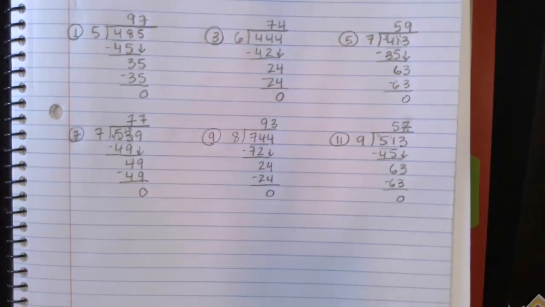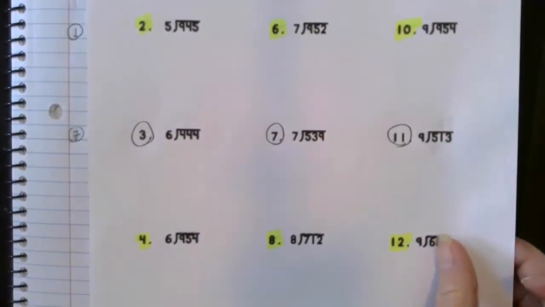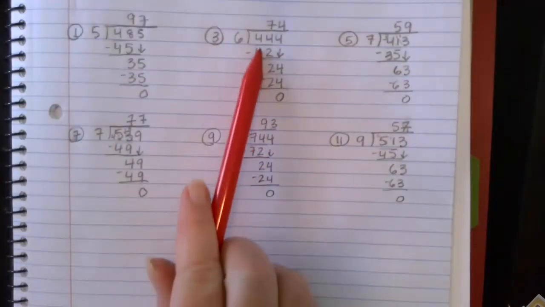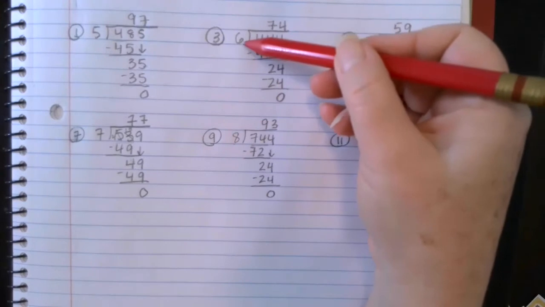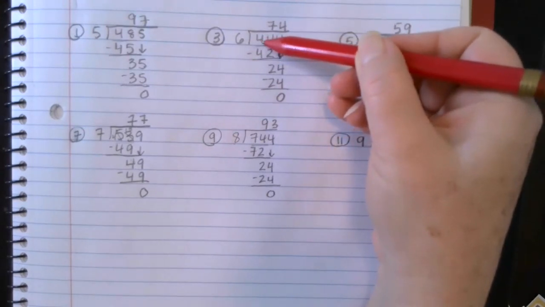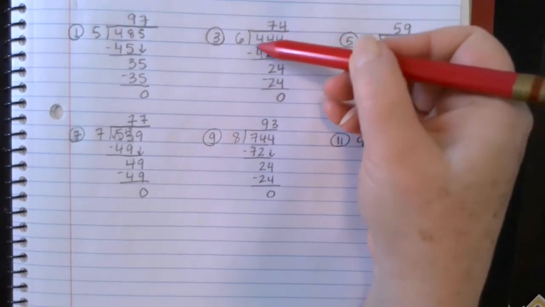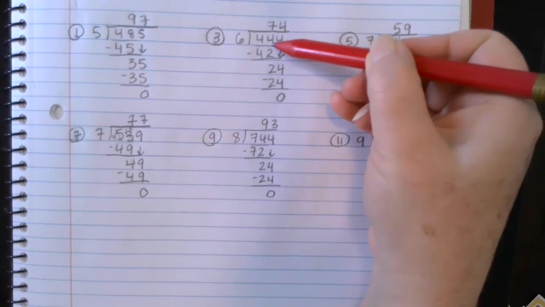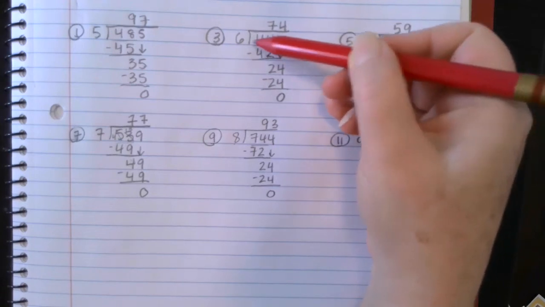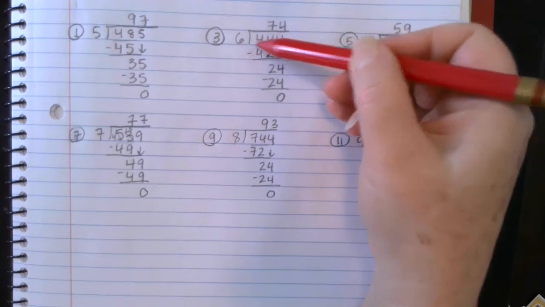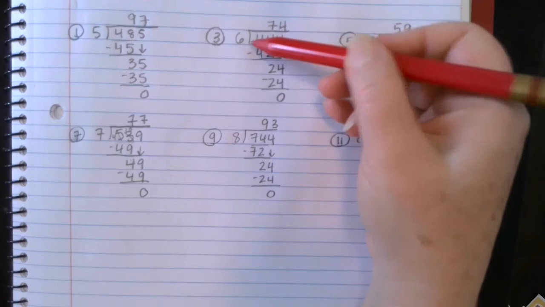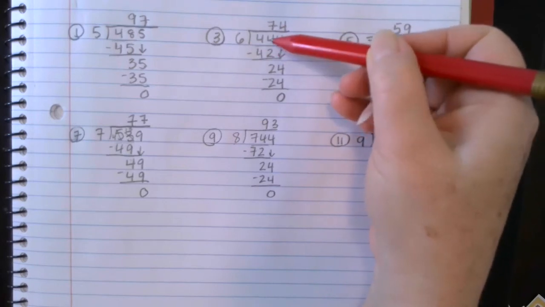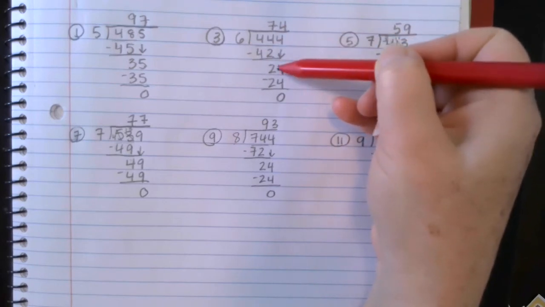Number 3, the problems on these go down. So number 3 was 6 on the outside, 444 on the inside. So 444 divided by 6. Well, 6 doesn't go into 400, but if I regroup and I trade it in for 44 tens, now we're talking. 6 goes into 44 7 times. 7 times 6 is 42. 44 minus 42 is 2.